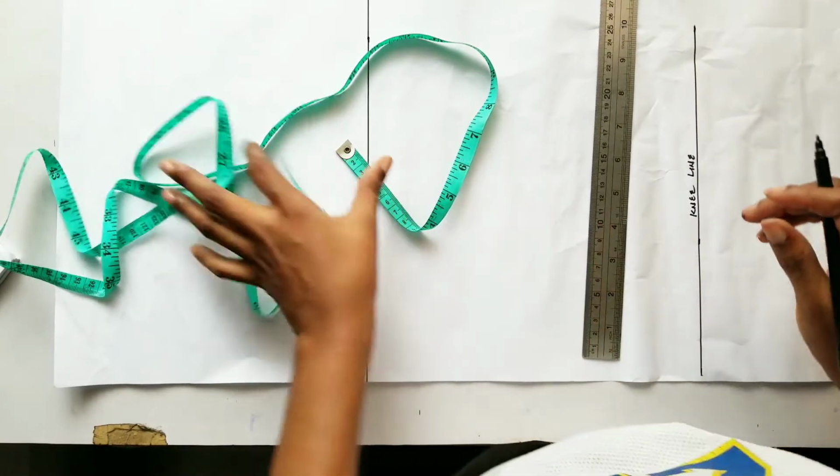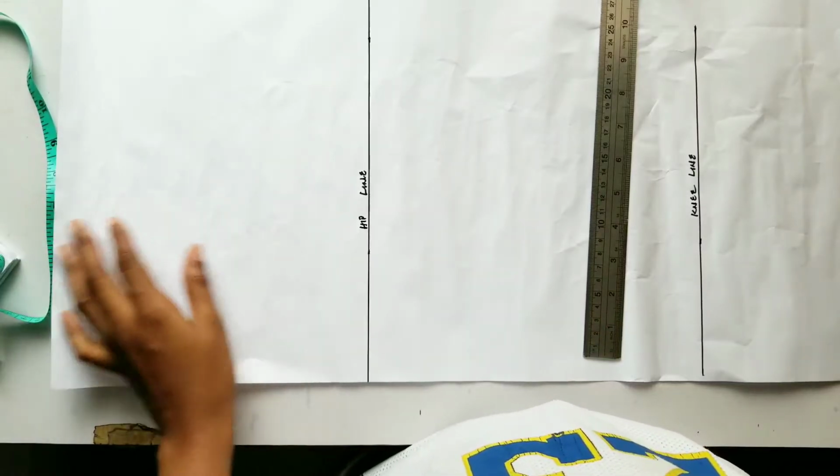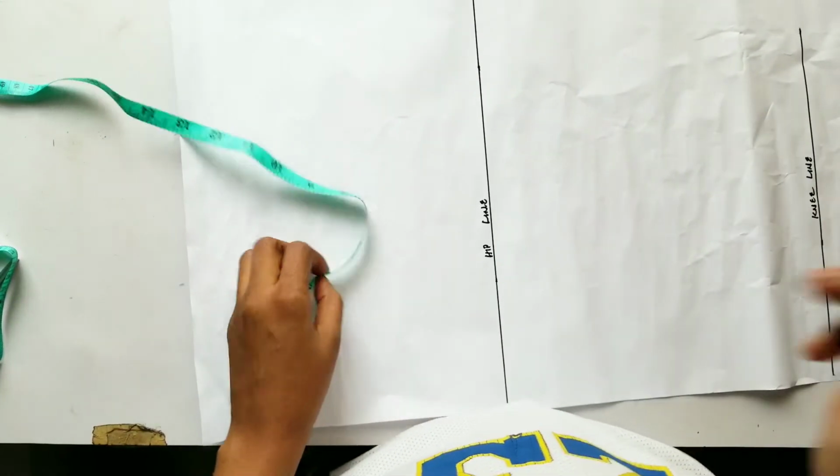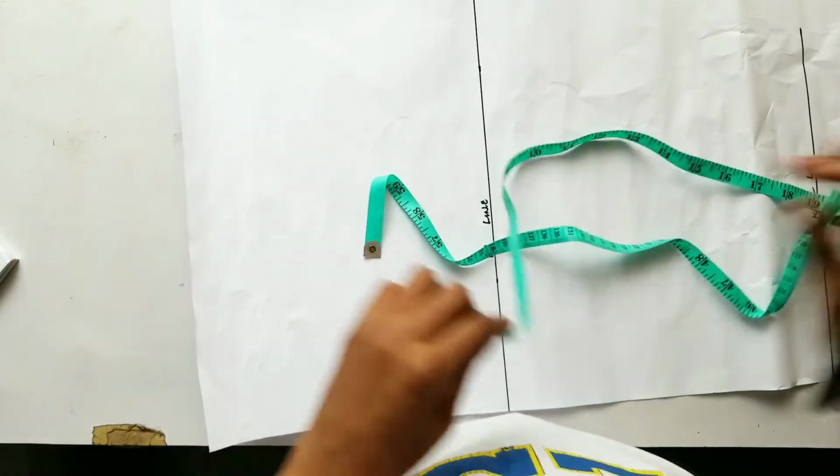I have a bonus for you if you stick to the end of this class. Just stick around and I'll give you a tip for when you're drafting your basic skirt.